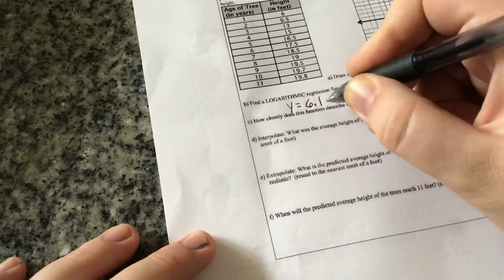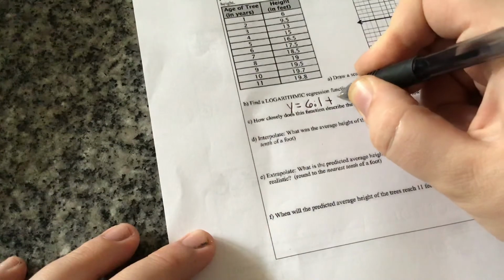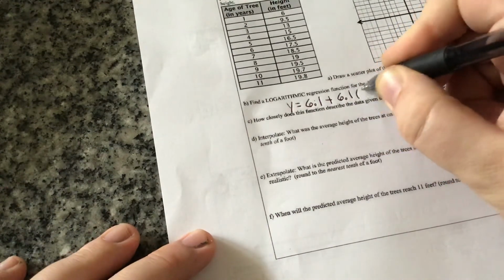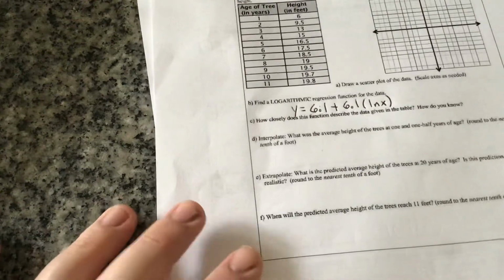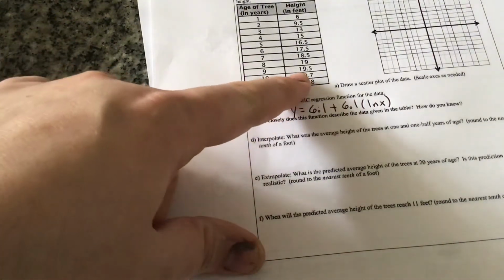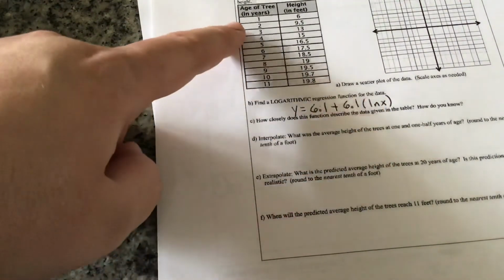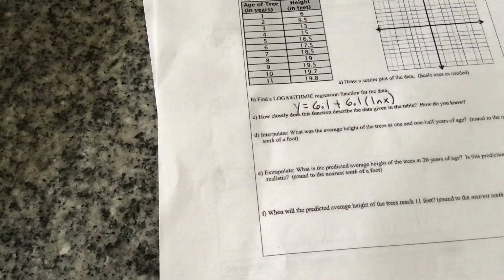6.1 plus b, which is also 6.1, coincidentally, times the natural logarithm, or ln, of x. So in this problem, y is representative of my y list, height in feet, and x is representative of my x list, age of the tree in years.